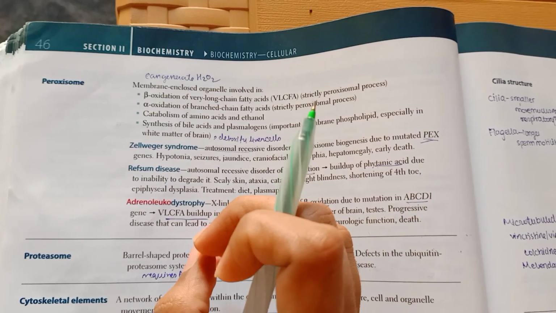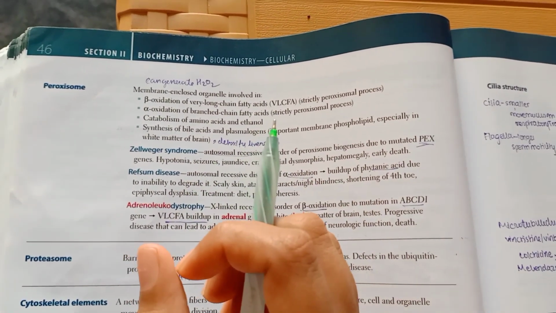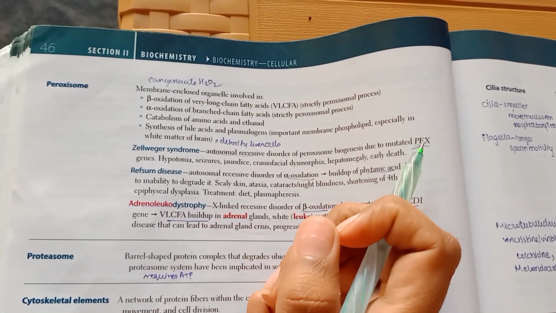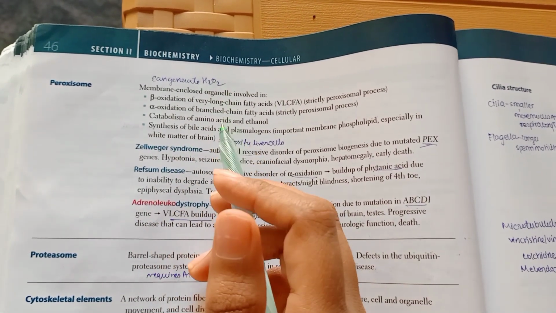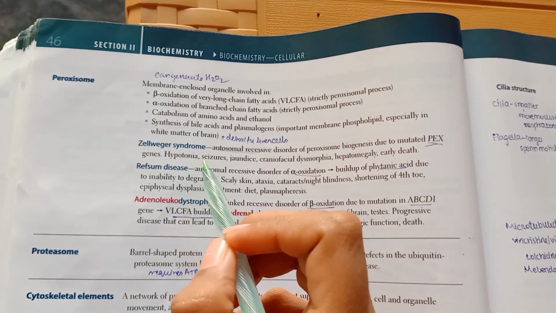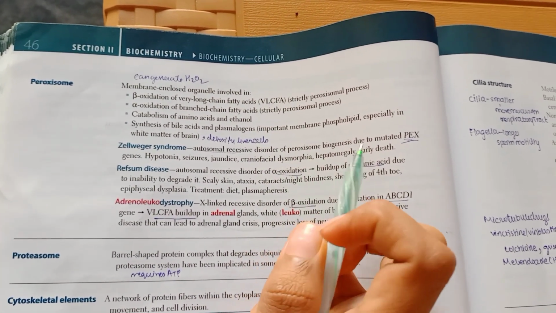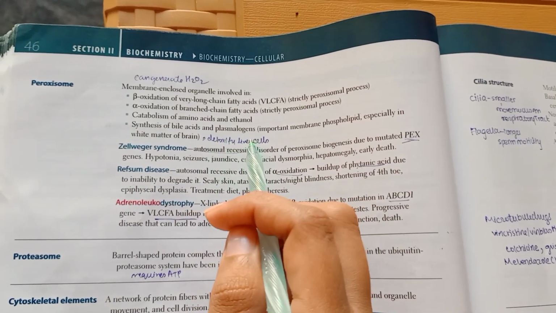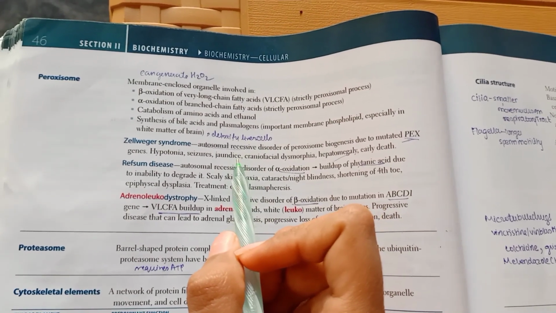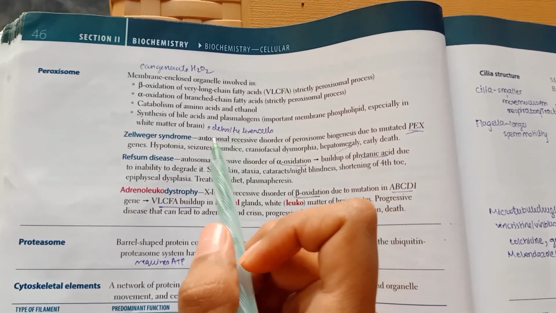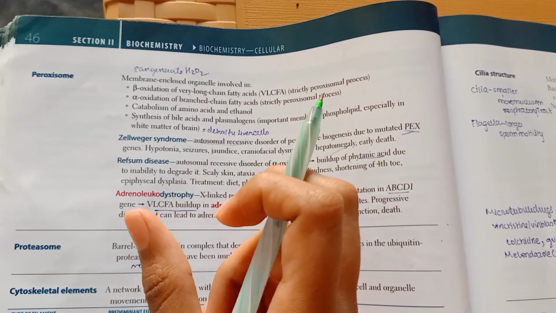Now coming to the three disorders, one is Zellweger syndrome, which is an autosomal recessive disorder where there is a defect in the PEX gene. So peroxisome is not there here. Because of that, fatty acids may accumulate and lead to hypotonia, seizures, jaundice, craniofacial dysmorphism, hepatomegaly, and early death. Because peroxisome can detoxify the liver, here there is no one to detoxify, so it may lead to hepatomegaly because of accumulation of toxins, and also early death.